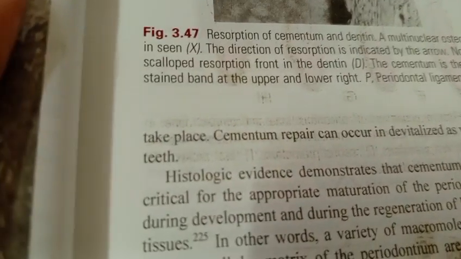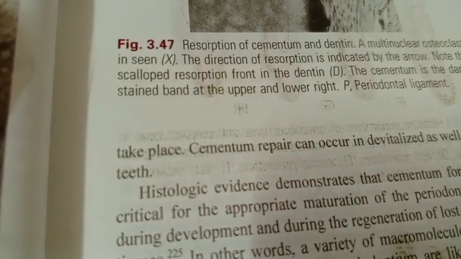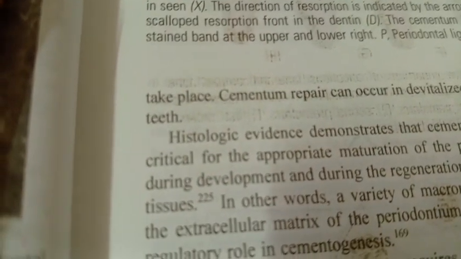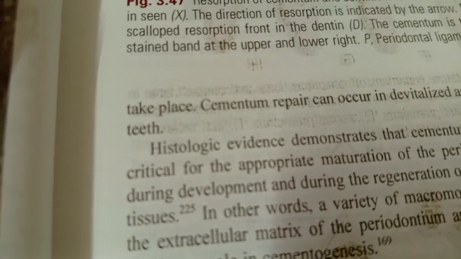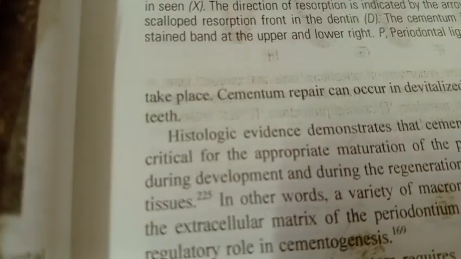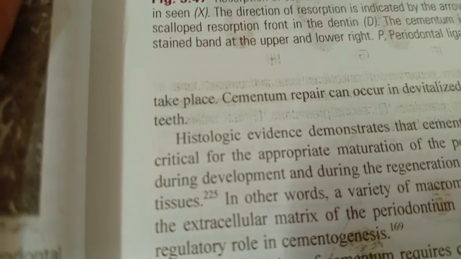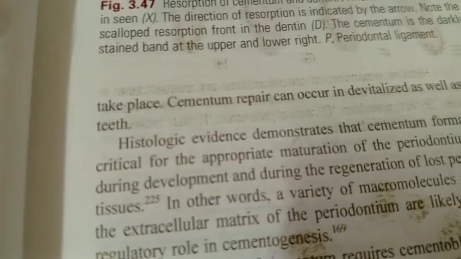So if the epithelium proliferates, it does not let the cementum repair, because when the PDL sends the cells to the cementum to repair, the epithelium makes a barrier for these cells to enter and let the cementum repair.